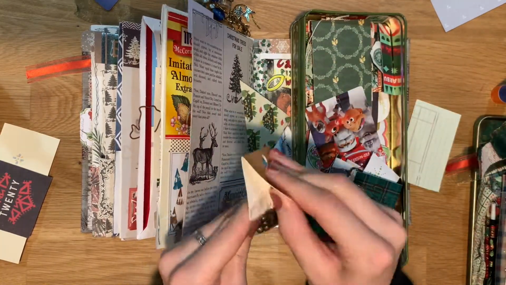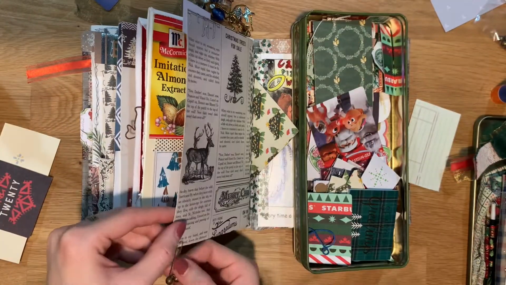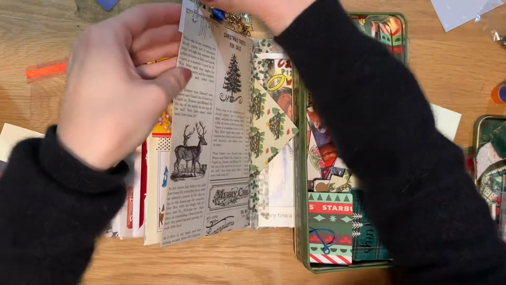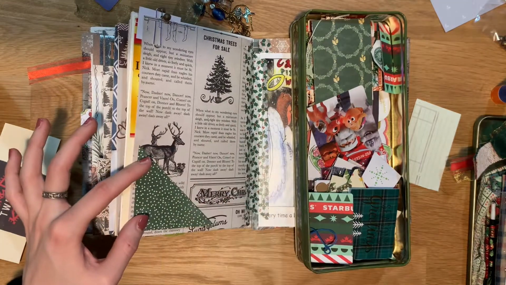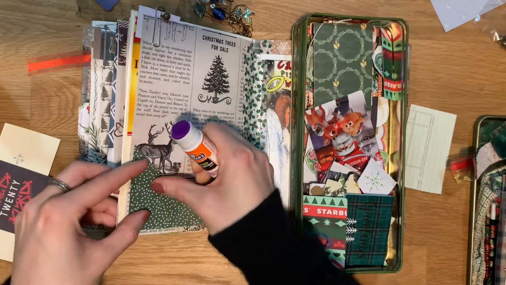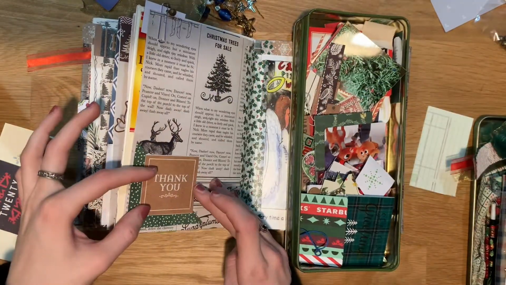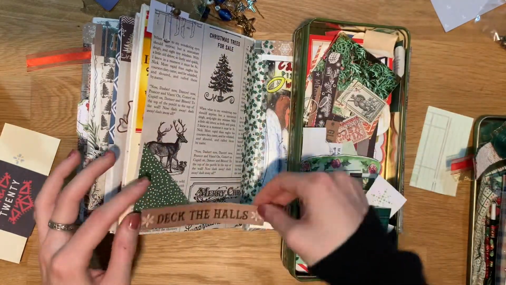Here I am pulling out some jingle bells that I bought, and I'm just putting those on a paper clip. And this green dotted piece is a scrap from some Christmas cards that I made. And so I'm just using that as a corner pocket.